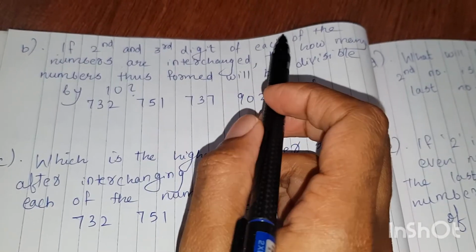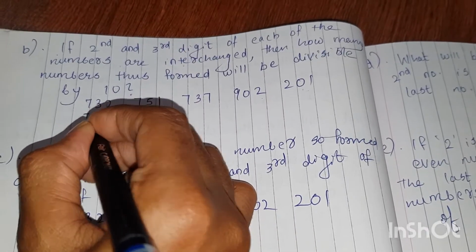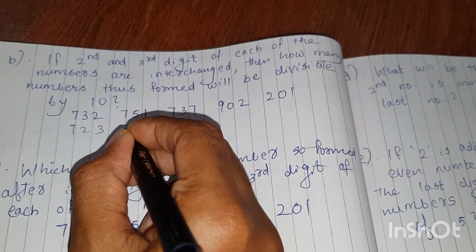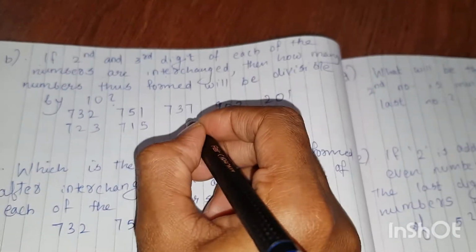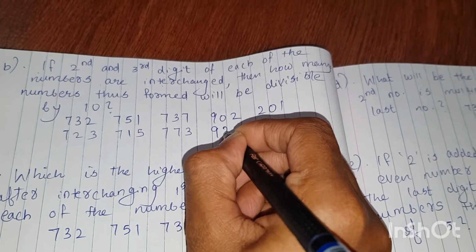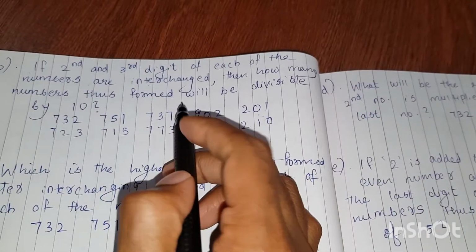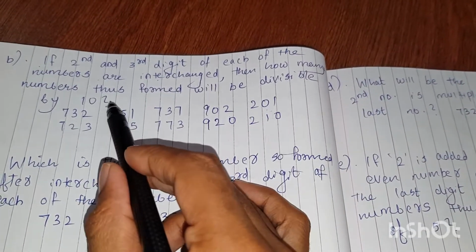If the second and third digit of each of the numbers are interchanged, second and third digit, the first digit remains the same: 723, 715, 773, 920 and 210. Okay, so then the question is, how many numbers thus formed will be divisible by 10?